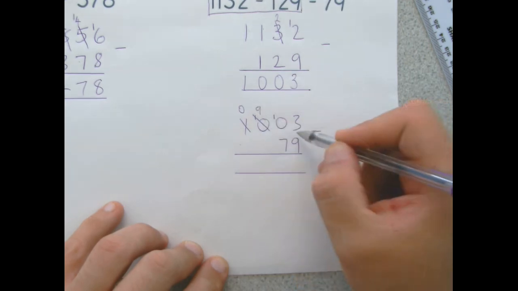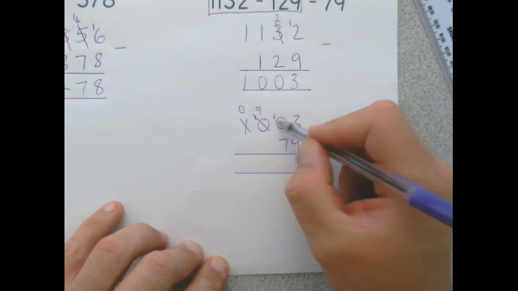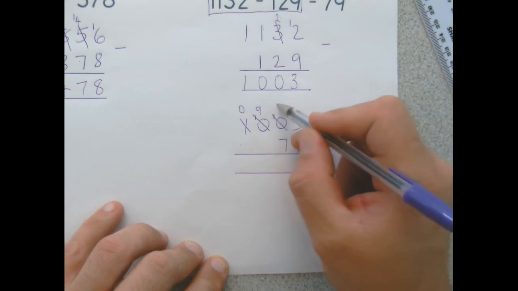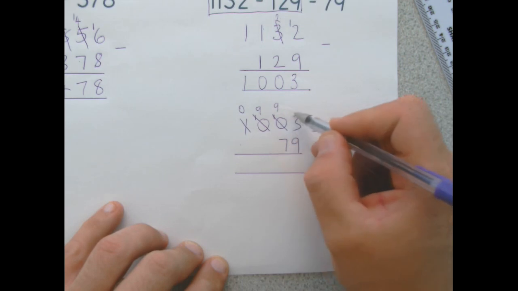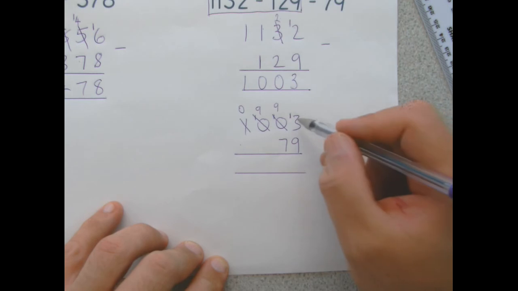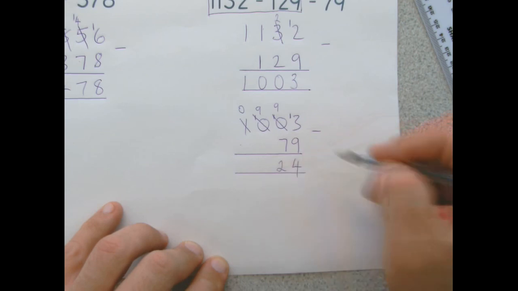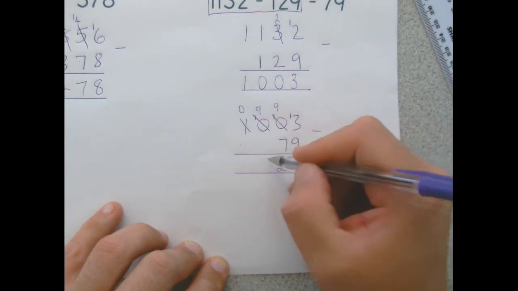Okay. So then, now I've got 10 here, I can now borrow from here. So I can borrow 1 from this 10, makes that a 9, and then the 1 I borrow, I write next to the 3 out there. So I've got 13. 13 take away 9 is 4. 9 take away 7 is 2. 9 take away nothing is 9.